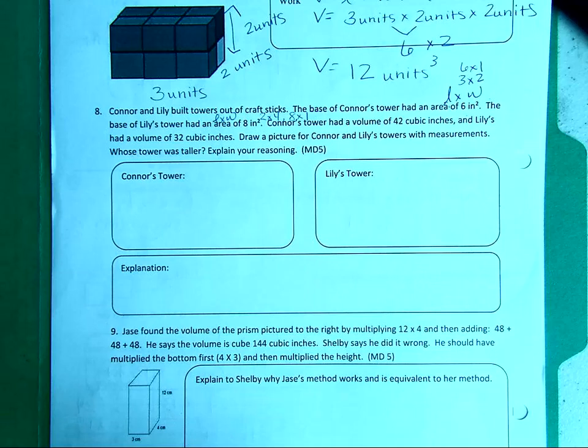So I'm just going to ignore Lily, forget she exists. I'm just going to look at Connor right now and his measurements, and then we can look at Lily. So Connor's tower has an area of 6 inches squared. So I'm going to set my problem up. First of all, write down my formula. Noticing that for every single problem I have done so far, the very first thing I do is write down the formula.